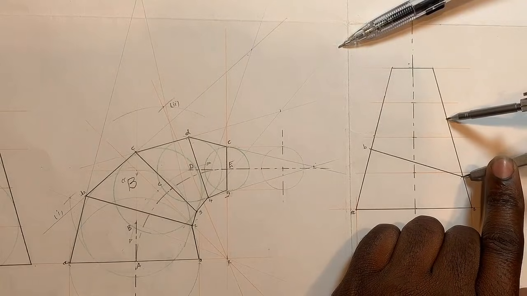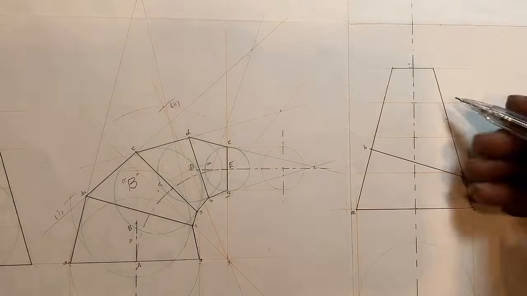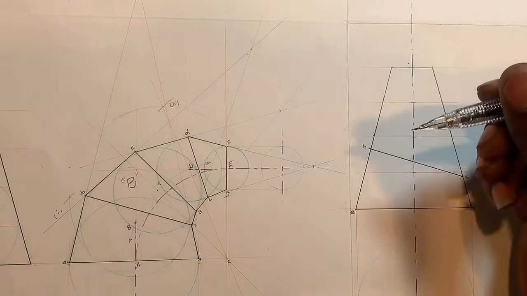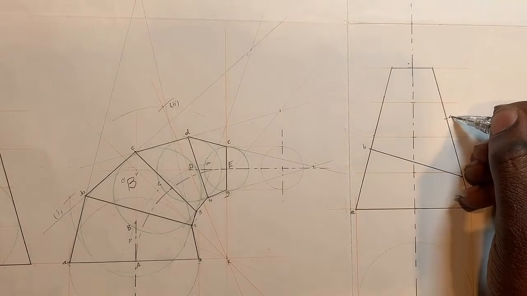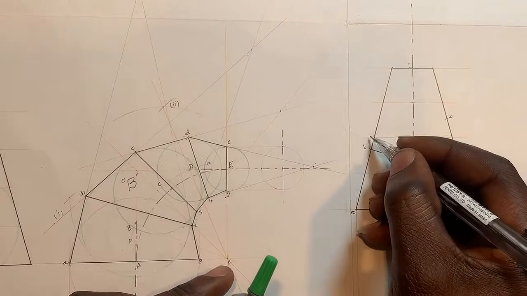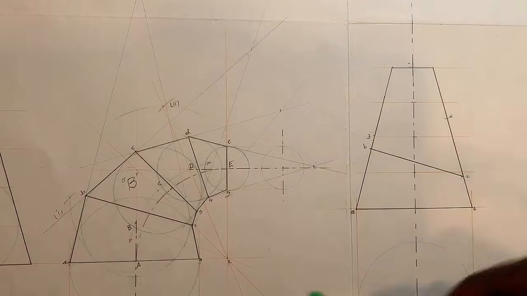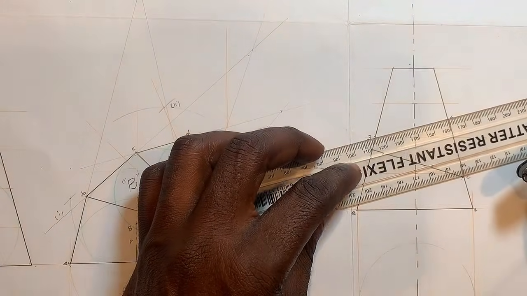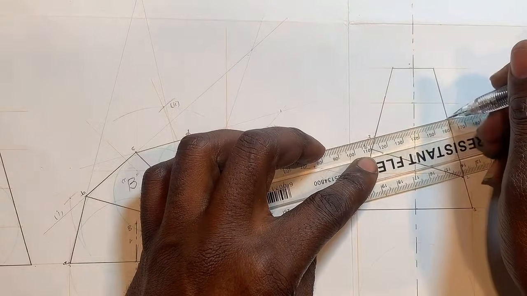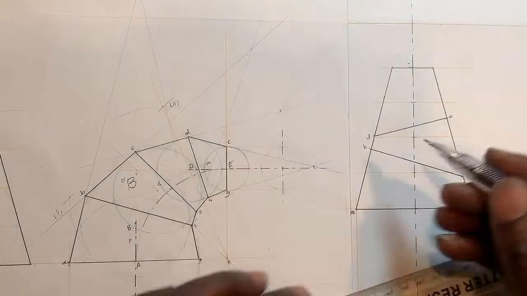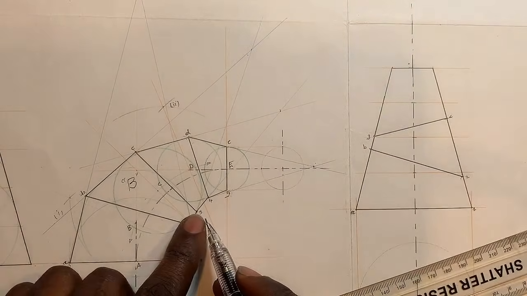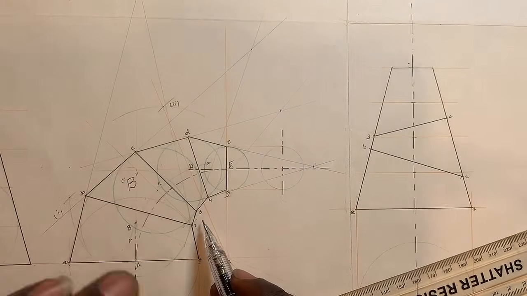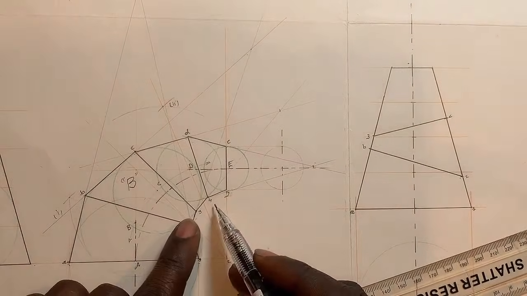So which means this is C. This is 3. You understand? Then I join it again. 3 to C, right from the front view. You understand? So that was 2 to C.